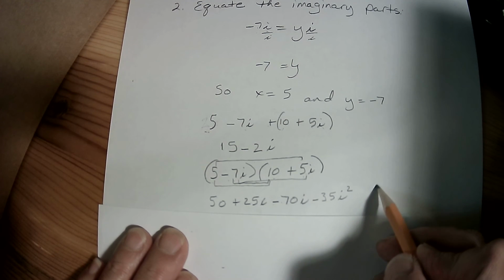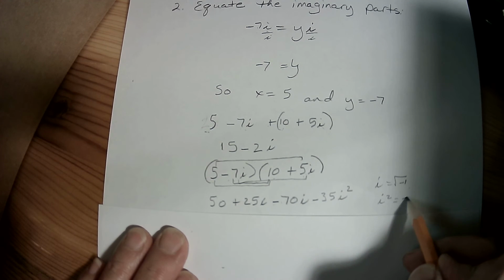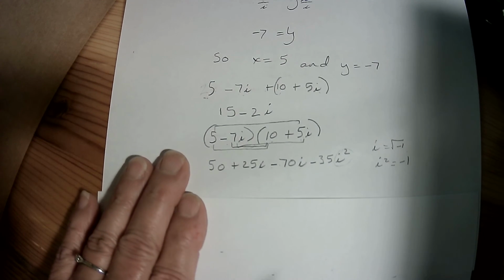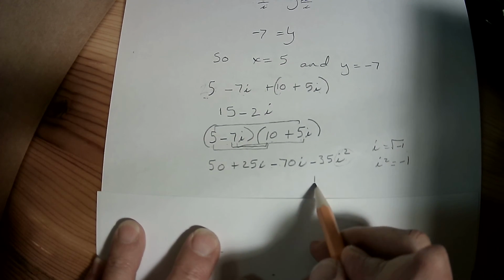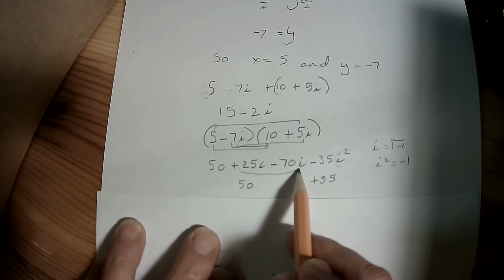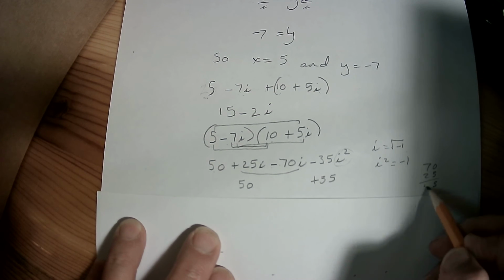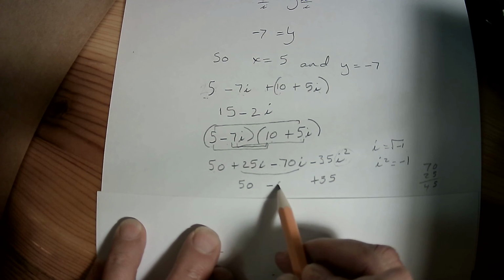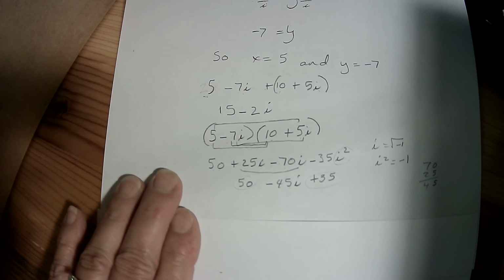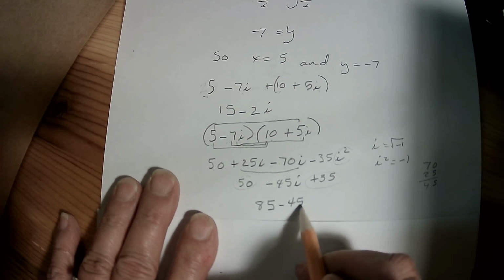But don't forget that if i equals the square root of negative 1, then i squared equals negative 1. So we're going to replace that with negative 1. Negative 1 times negative 35 is a plus 35. So 50 over there. We can combine these two. The difference is 70 and 25, 45, and it's negative. And now I can combine these two numbers, the constants. So my final answer would be 85 minus 45i.